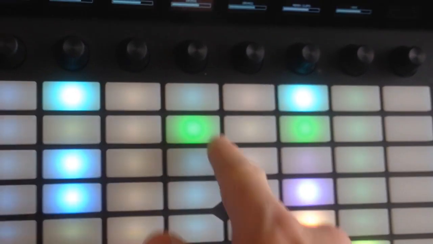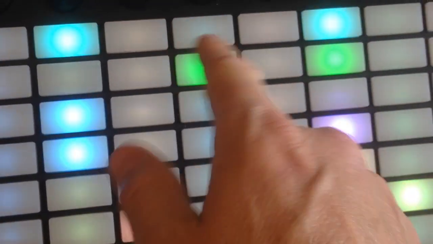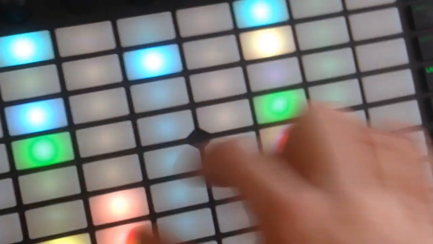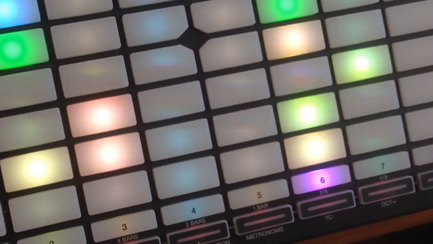Here we have drums. That was just a hit. I need to add reverb to some of these kicks and things. These are my synth lines over here. Got some bass here.